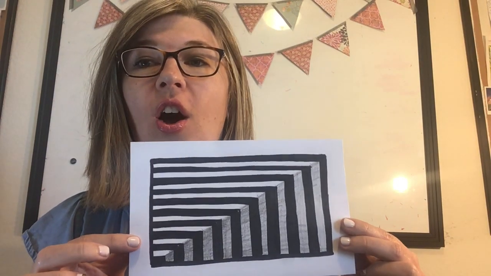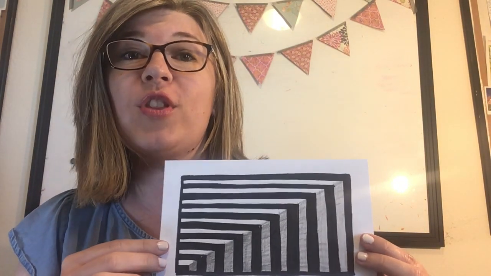Welcome to the Art Studio. This is a short lesson on optical illusions and the use of space. Optical illusions are artwork that trick the eye, make you think things are happening that aren't really there. Our inspiration for this project is an artist known as Victor Vasarely, who's also known as the father of op art.